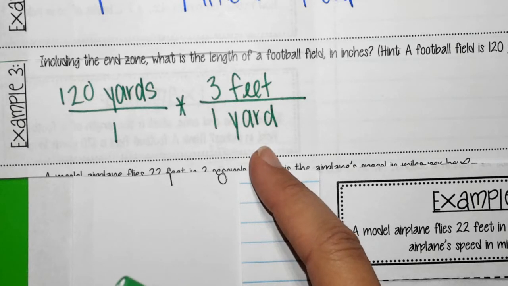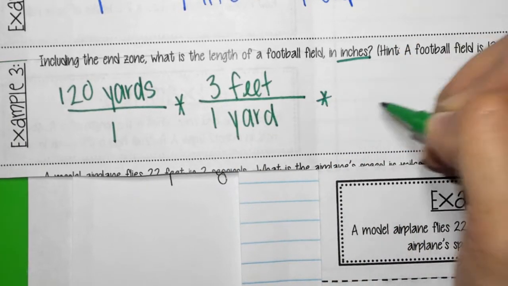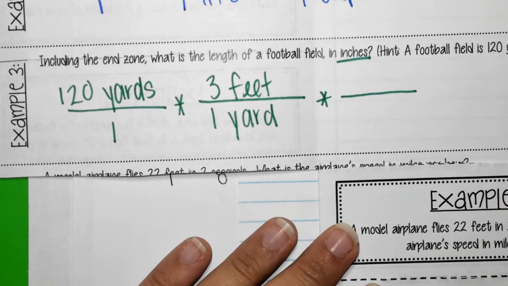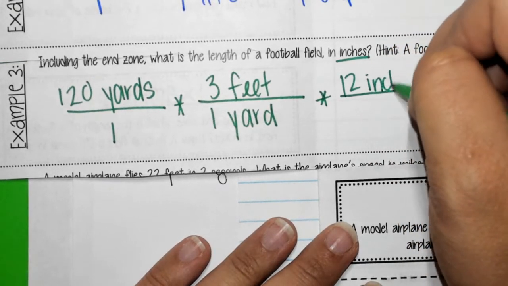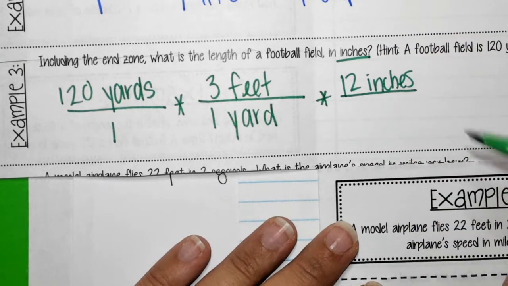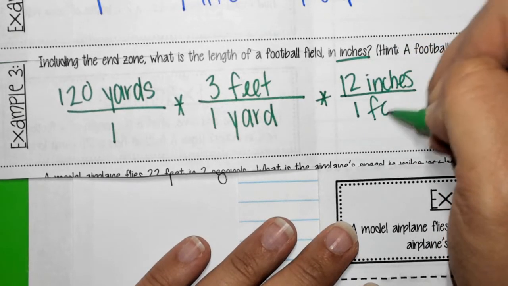All right, now, what are we trying to get to at the end? Inches. So what am I going to multiply next? 12 inches on the top. And what goes on the bottom of the fraction? 1 foot.